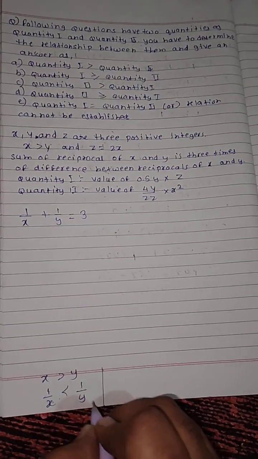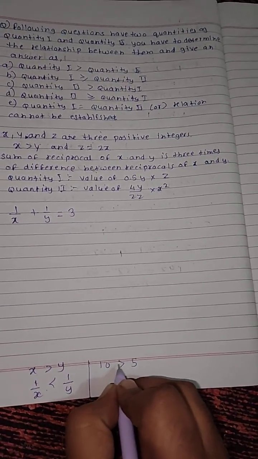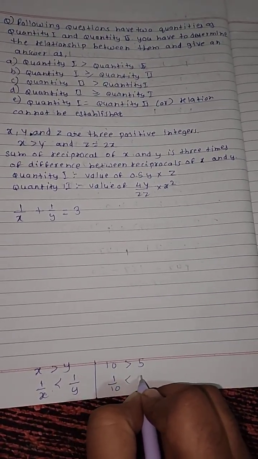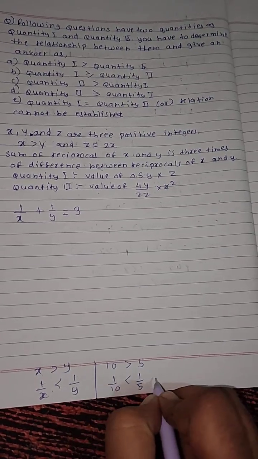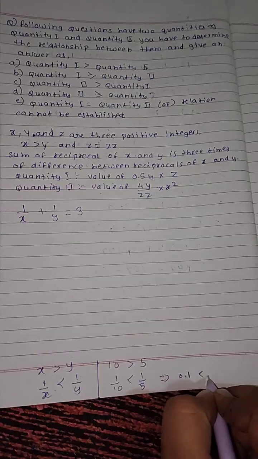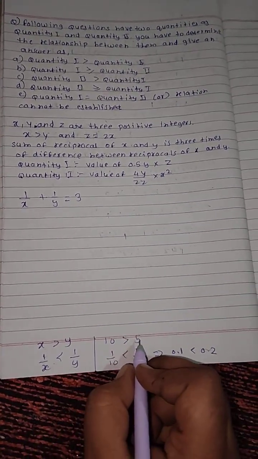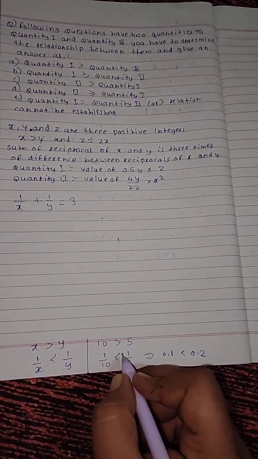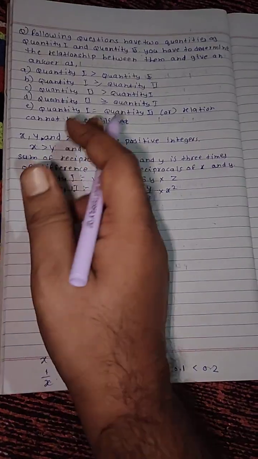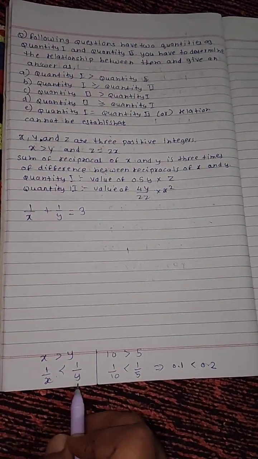For example, 10 is greater than 5, so 1 by 10, which is 0.1, is less than 1 by 5, which is 0.2. So the sign is reversed, and in reciprocals 1 by y will be greater than 1 by x.